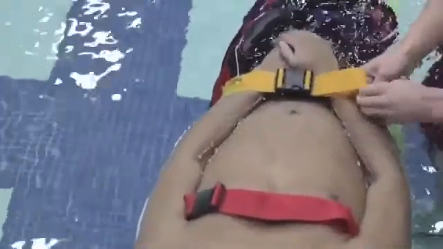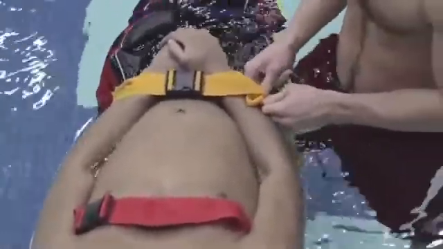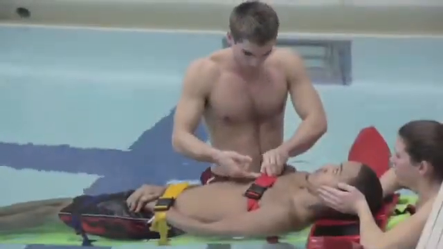He then rechecks each strap to ensure the victim is firmly secured to the backboard. If the straps are too loose, the victim may slide during the removal. Tighten the straps until it is difficult to slide a finger between the strap and the victim.